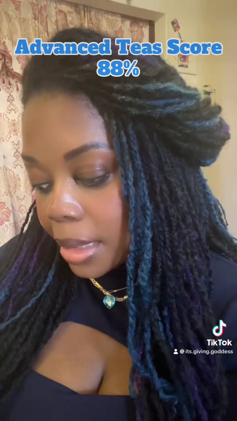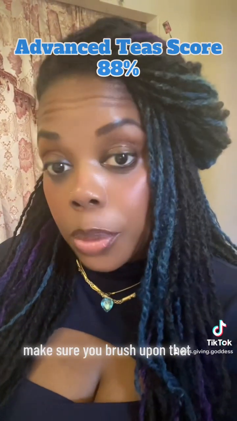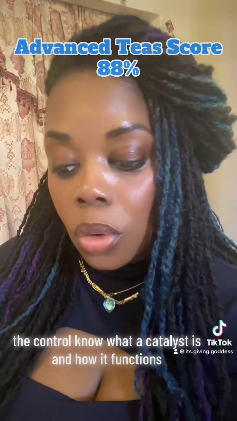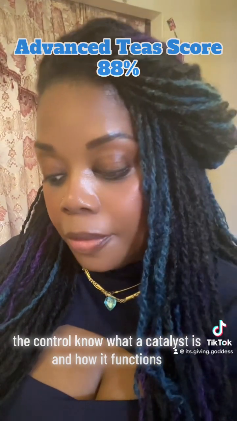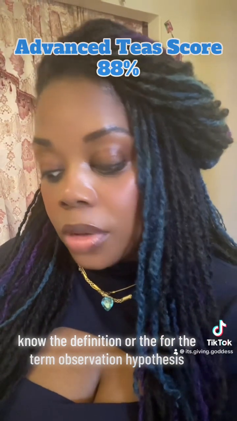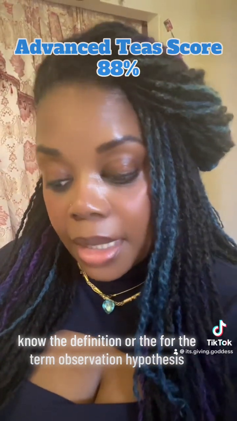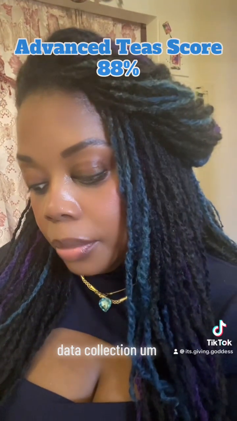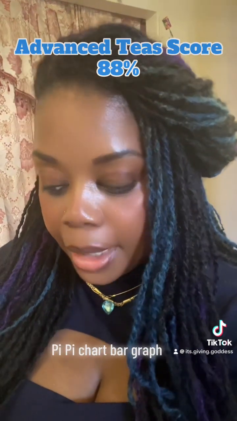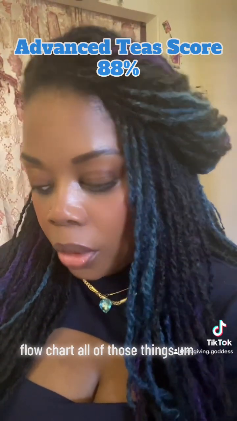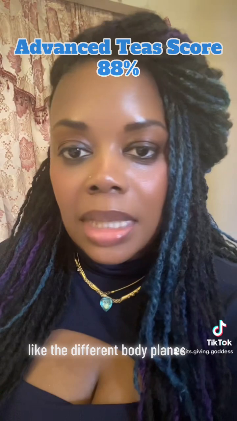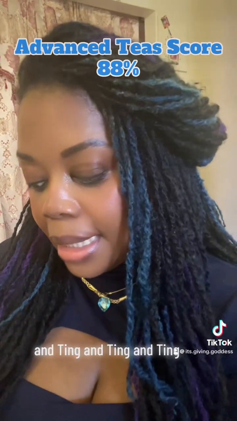What else? Scientific reasoning, make sure you brush up on that. Know what an independent variable is, a control, know what a catalyst is and how it functions. Know the definition of the terms observation, hypothesis, data collection. Know the different types of graphs and charts: line graph, pie chart, bar graph, flow chart, all of those things. When it comes to the body, know the different body planes, like the sagittal plane, stuff like that.